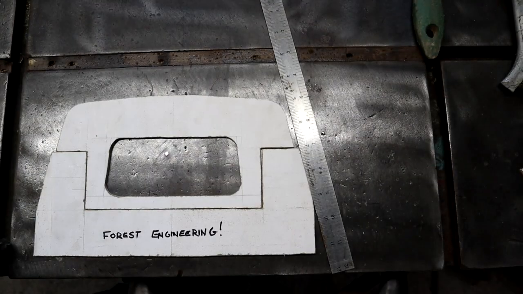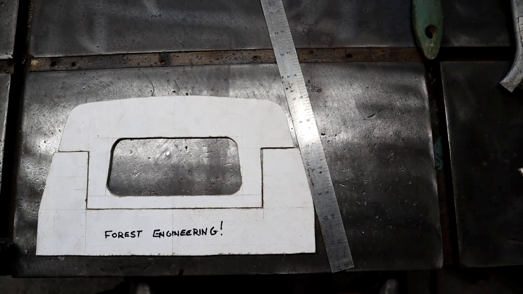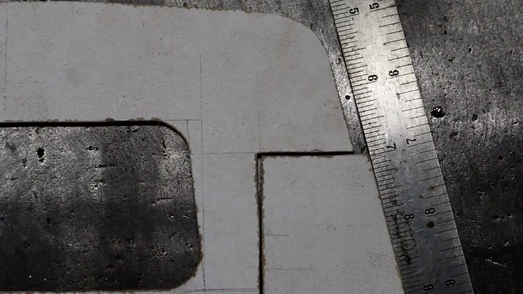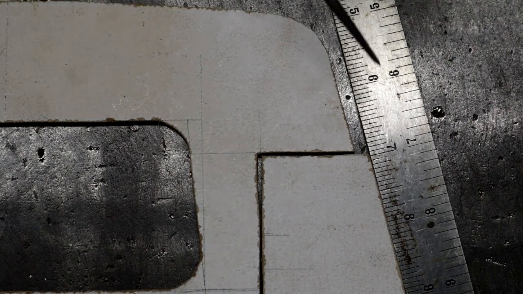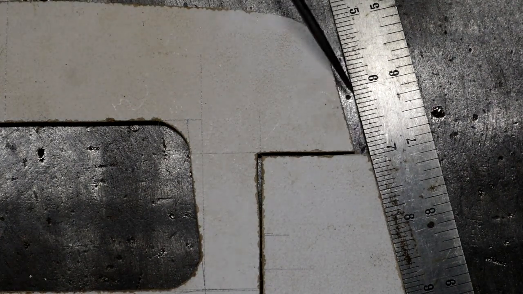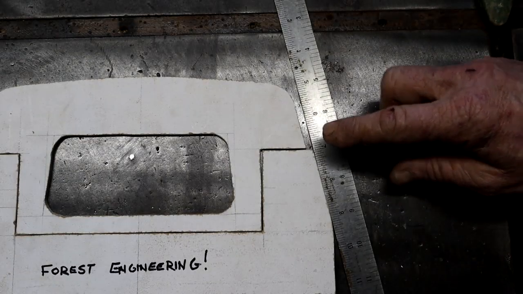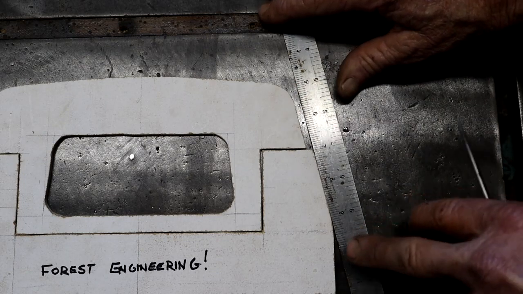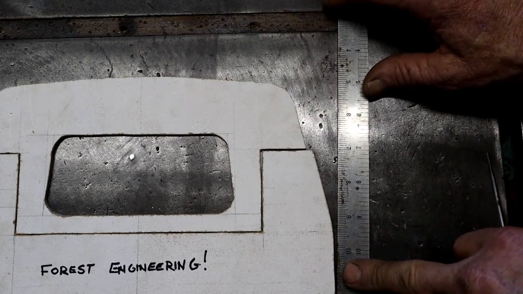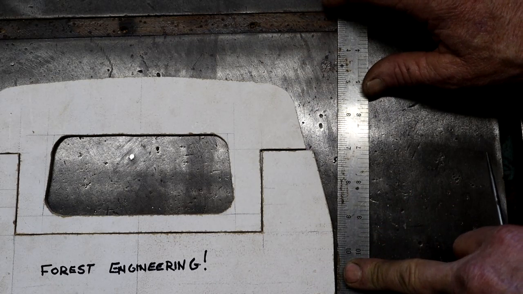There is a problem though. Look what's going on here. And I zoom in. Can you see? It's not lining up there anymore. There's a gap there now. That is of course because the side is slanted. If the side was vertical, we wouldn't have that problem.